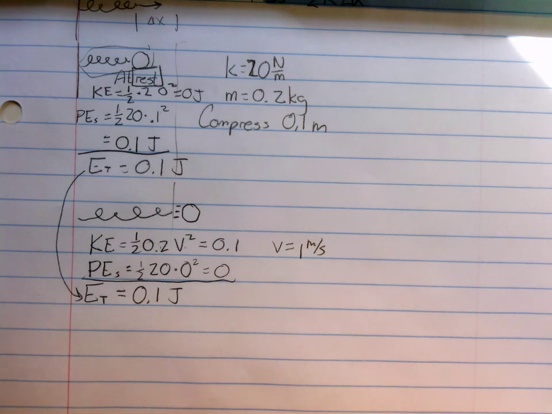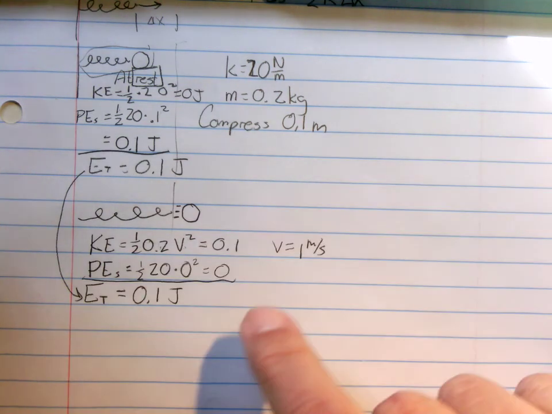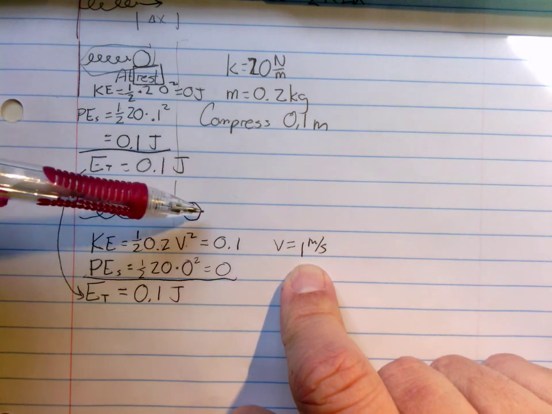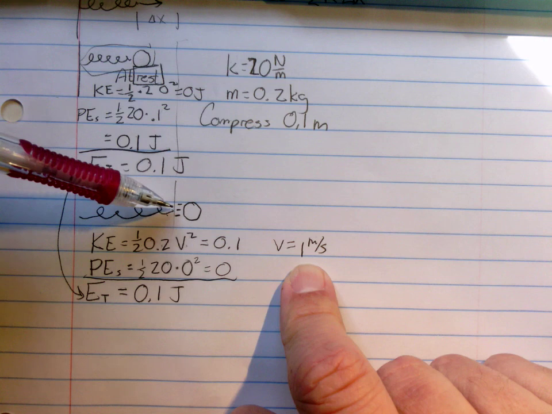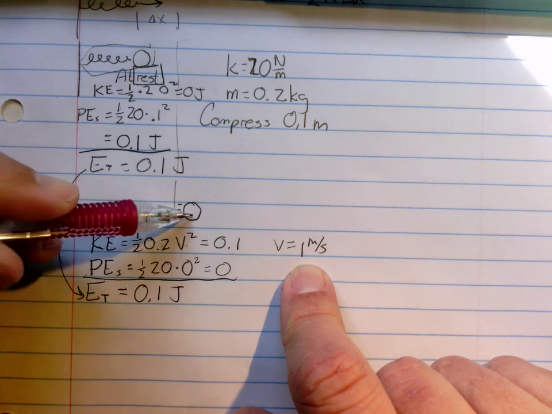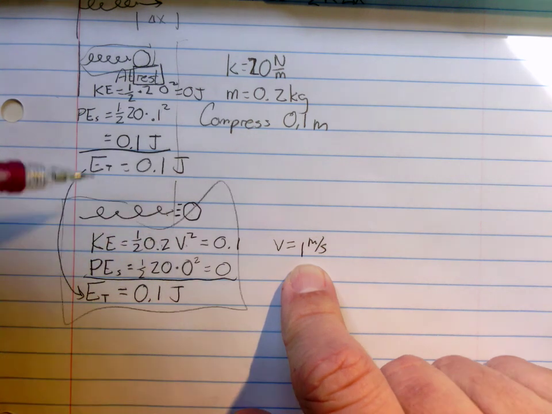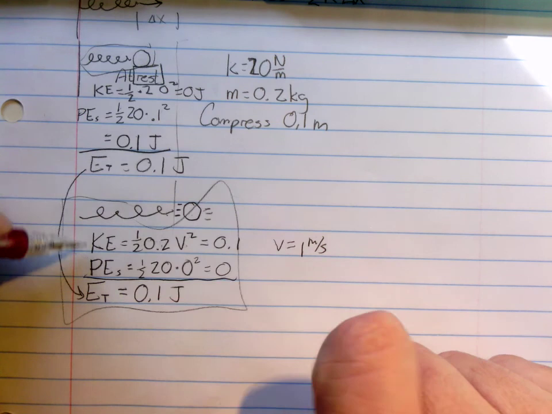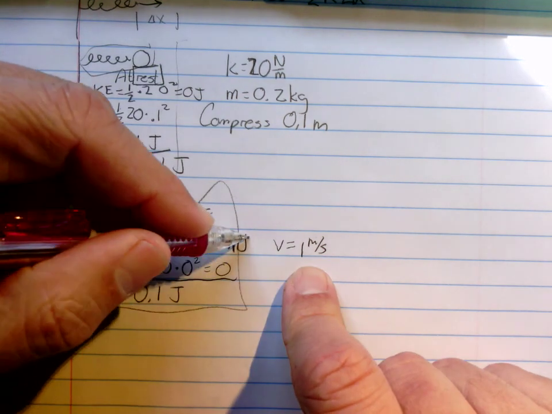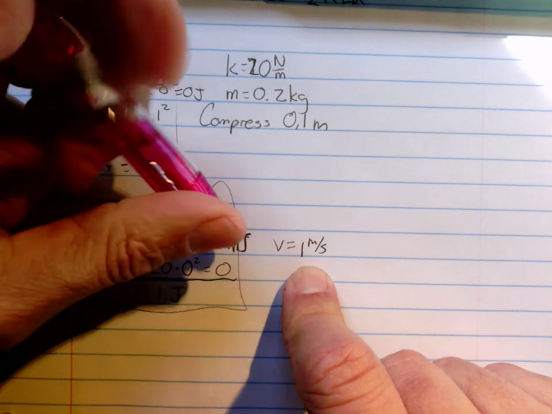Okay, the same thing would happen in reverse. If I throw a ball at 1 meter per second at a spring with spring constant 20, it would come in and make that spring compress. At its maximum compression, before it starts going back in the other direction, it would have a velocity of 0. So it had a kinetic energy of 0.1 joules.